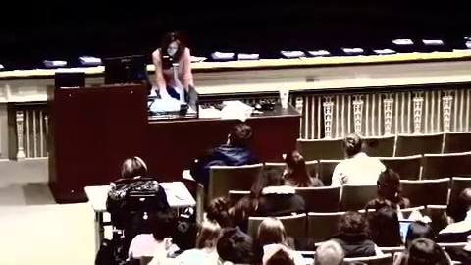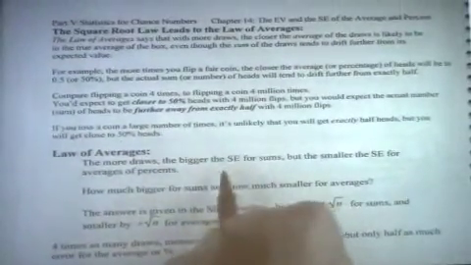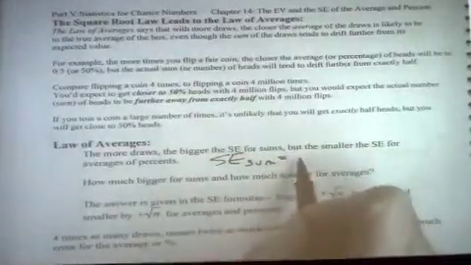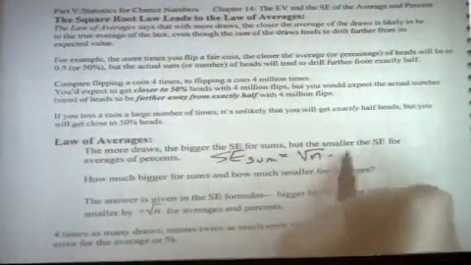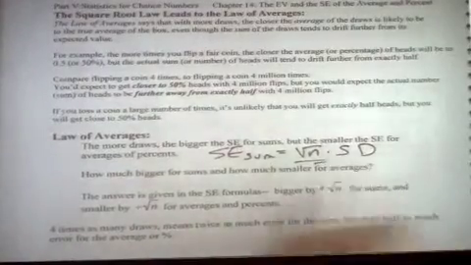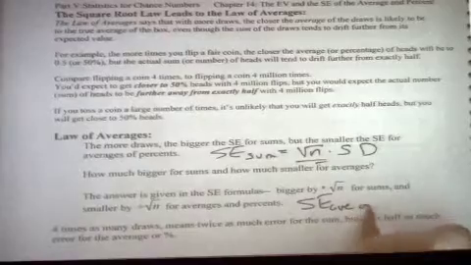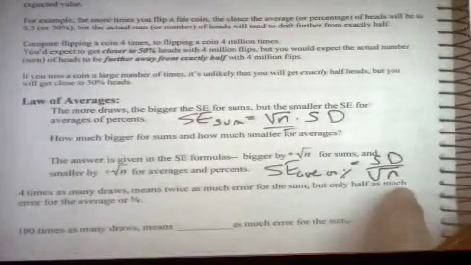All right, so let's look at this. The more draws, the bigger the standard error for sums. For the standard error for a sum, you multiply, so it's going to get bigger with more draws. But for the standard error for an average or percent, you divide, so it's going to get smaller by the square root of n.